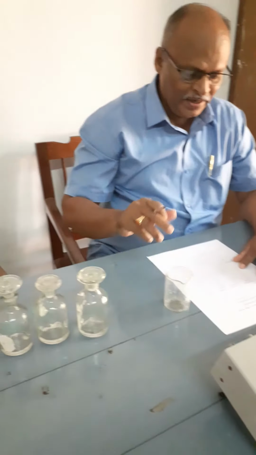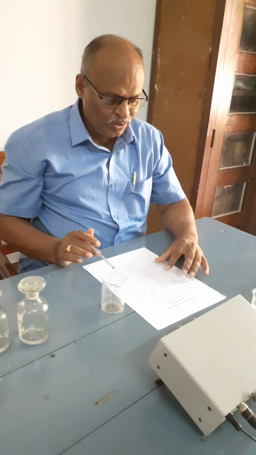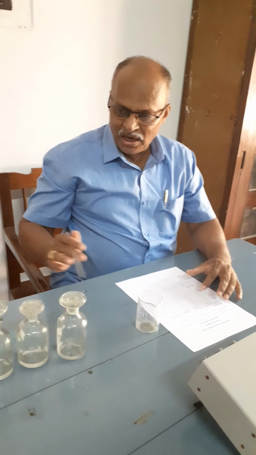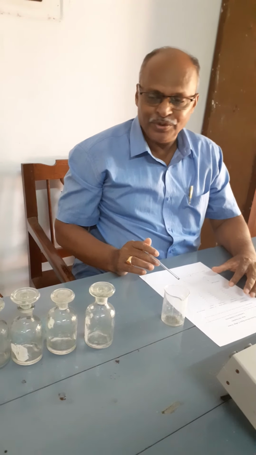And finally, into the last bottle, we take 12 cc of acetic acid. So, acetic acid is added in this order in all the bottles with the help of a burette.